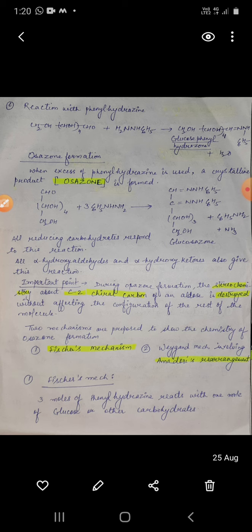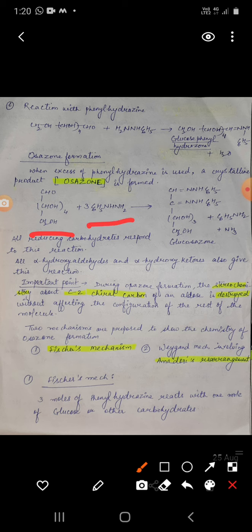So as we can see in the slide also, this is a glucose molecule. This glucose molecule reacts with 3 molecules of phenylhydrazine and it forms this particular structure which is labeled as glucosazone. So we have CH=N-NH-C6H5. So addition of phenylhydrazine is occurring at carbon number 1 and carbon number 2, along with the removal of a molecule of aniline and a molecule of ammonia.